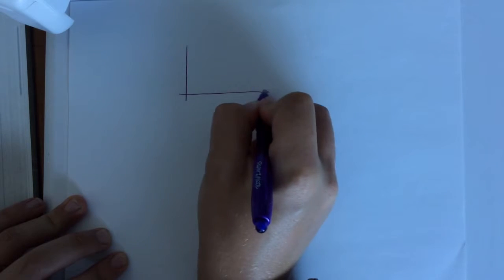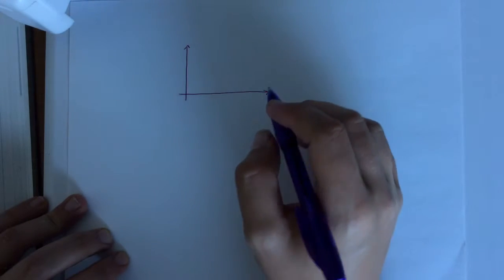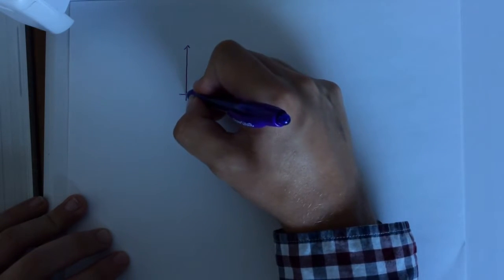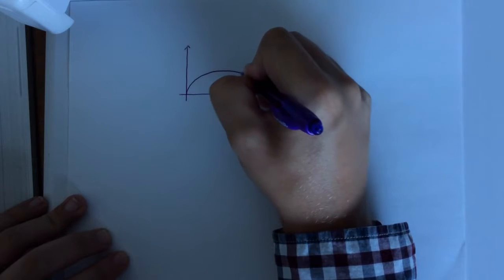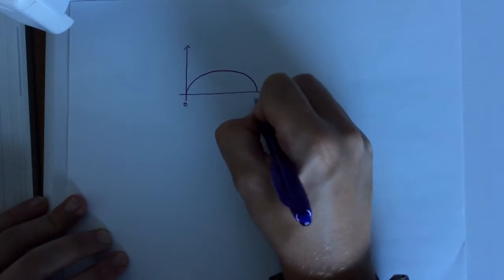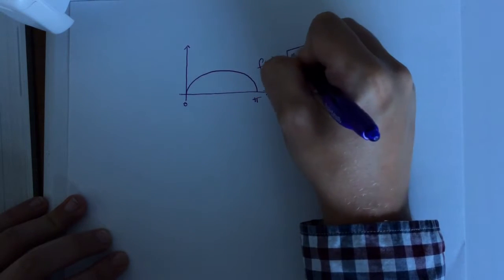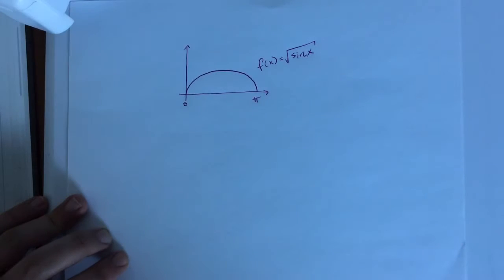Okay, let's look at an example using a function. Our function is going to be the square root of sine of x, and we're going to go from 0 to pi. So here's our function, f of x equals the square root of sine of x.